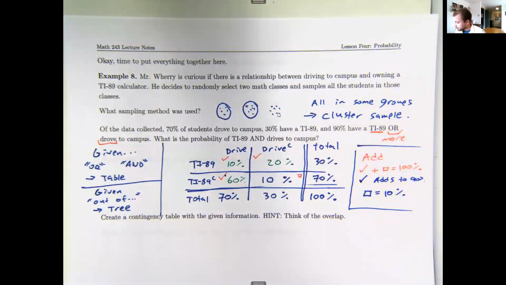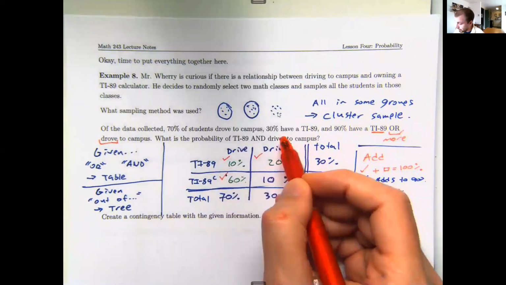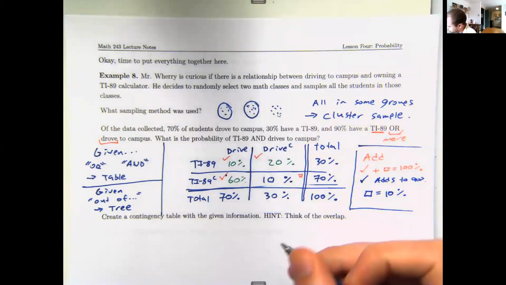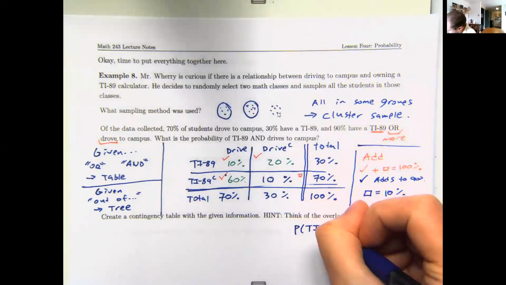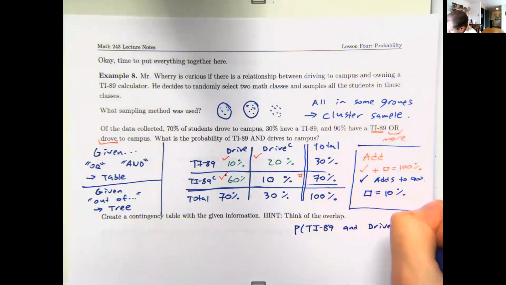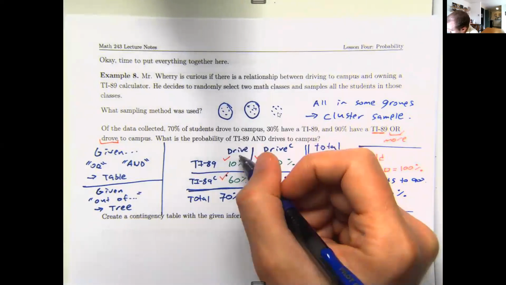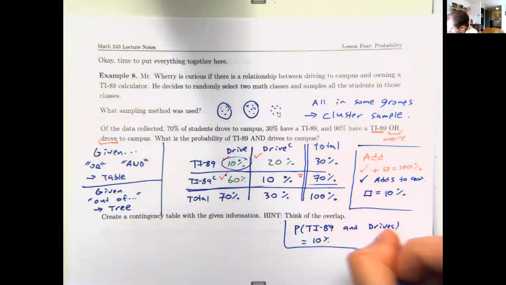So this problem asks for the probability of TI-89 and drives. I've got to be careful with the word "and." That's where these things meet. Let's find that. TI-89 meets drive right there at 10%.